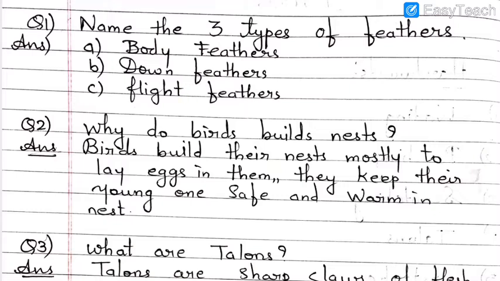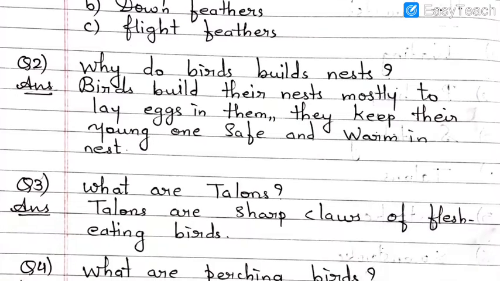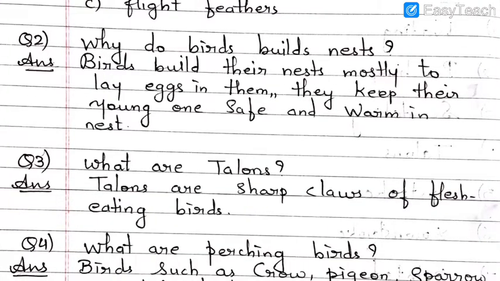Let's move towards next question, question 2. Why do birds build nests? Students, quickly start writing the answer. I will read it 2 times, I will explain you, and this much time you have to complete writing the answer.